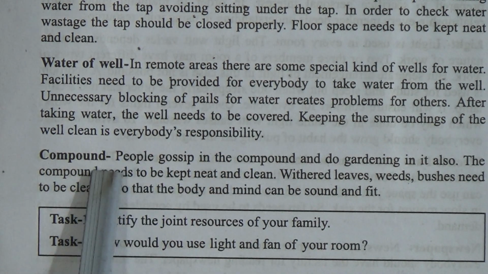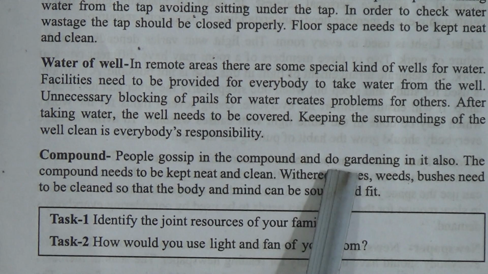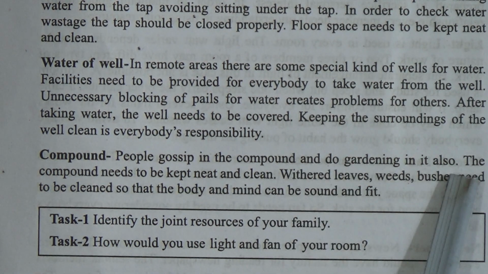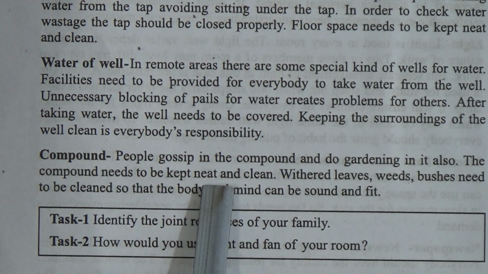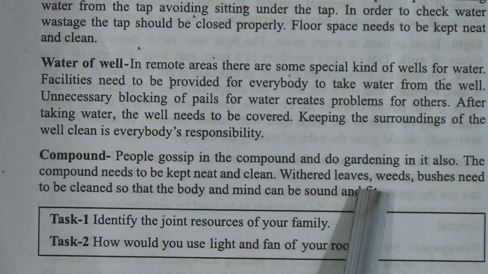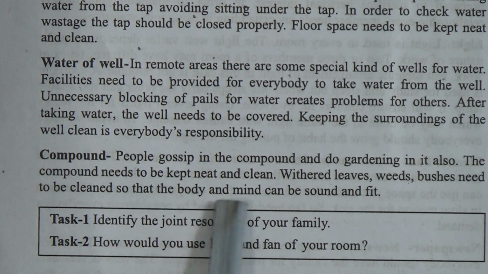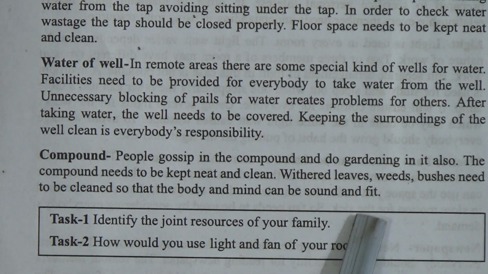And last one is compound. People gossip in the compound and do gardening in it also. The compound needs to be kept neat and clean. Withered leaves, weeds, bushes need to be cleaned so that the body and mind can be sound and fit.